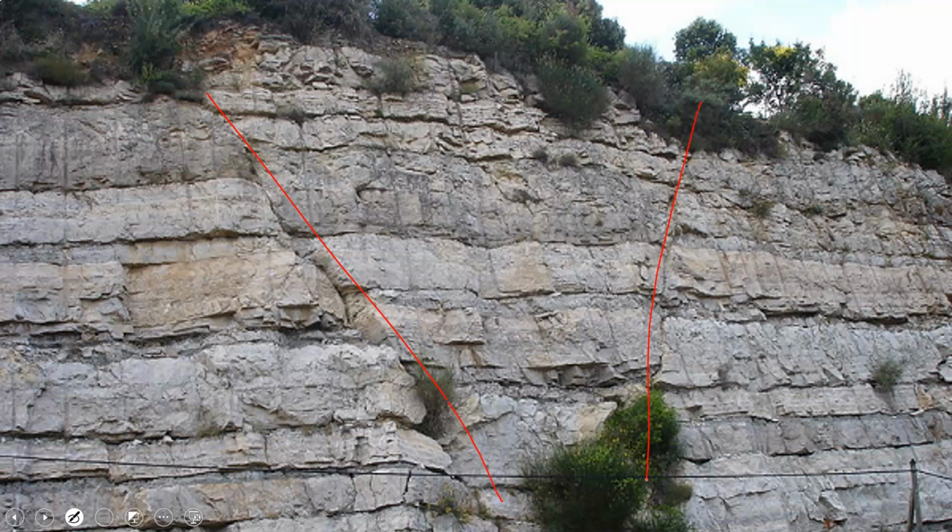Normal fault, normal fault. This one moved down. This one moved up. And so what you end up with is a block of rock that looks something like that. Well, the part that goes down is called the graben. The part that goes up is called the horst.